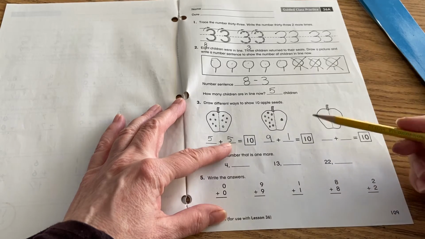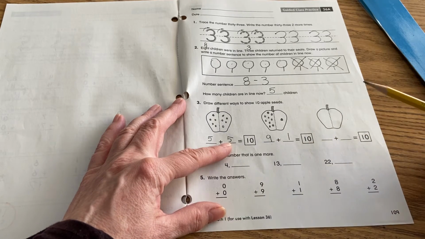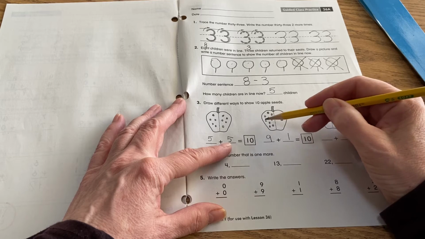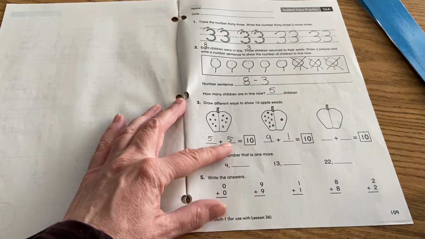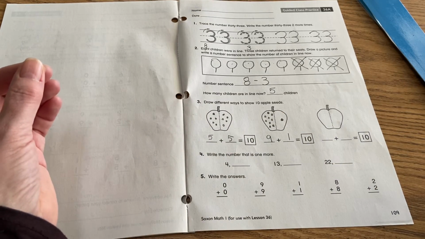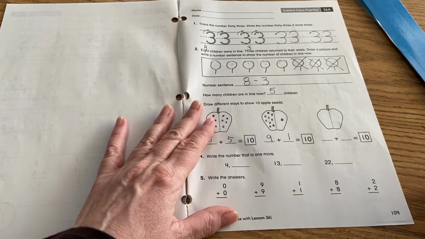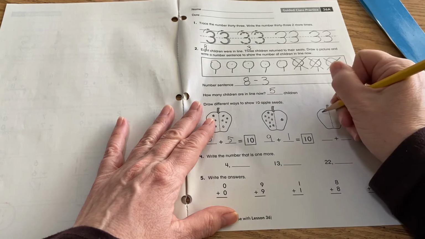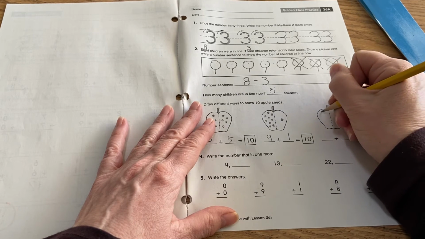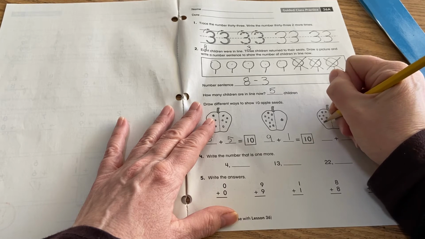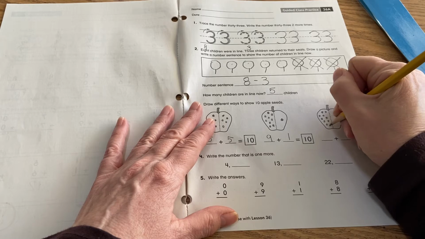And so I've put 9 plus 1 equals 10. Is that correct? Let's just go back and count. 1, 2, 3, 4, 5, 6, 7, 8, 9, 10. So we just proved that 9 plus 1 is 10. Okay, so now we're going to do a plus 0. And so on this side, you're going to draw 10. 1, 2, 3, 4, 5, 6, 7, 8, 9, 10.